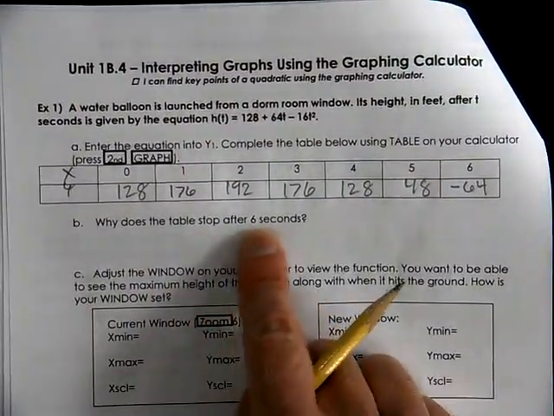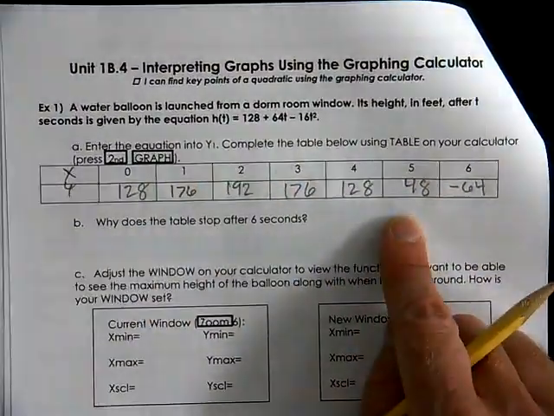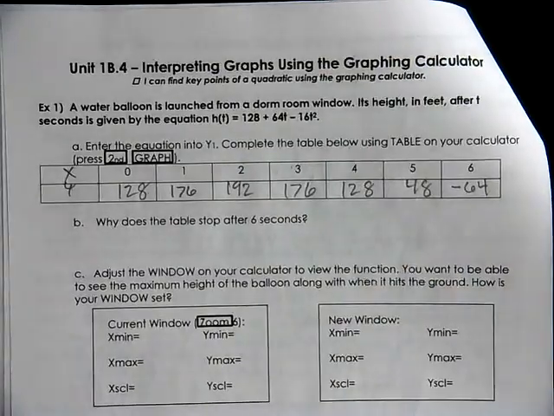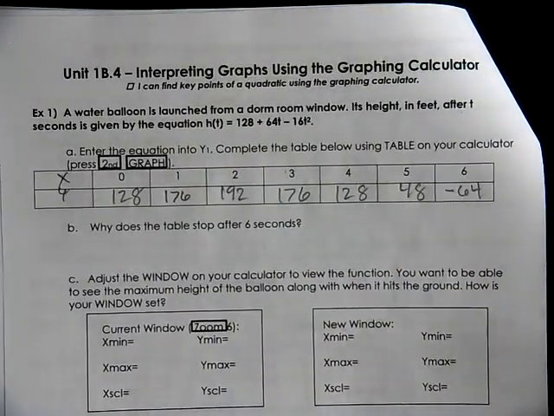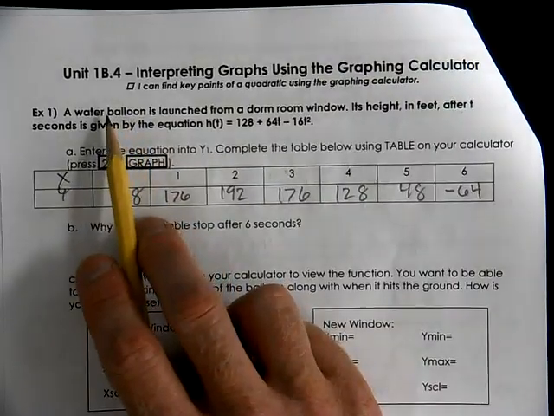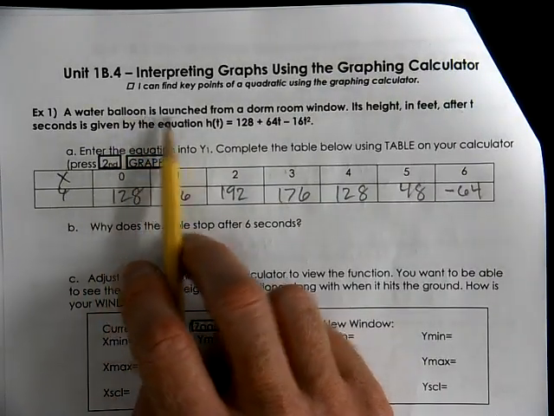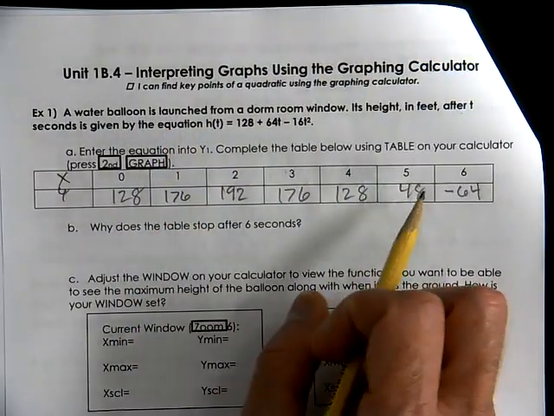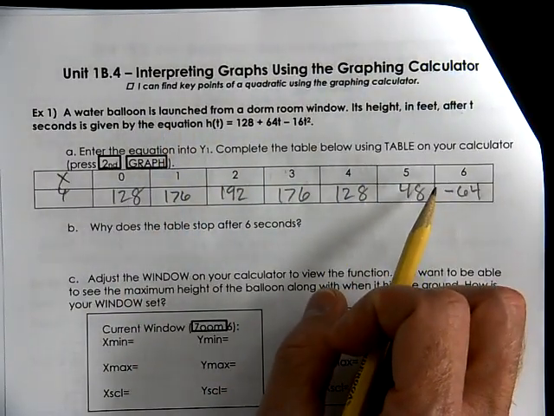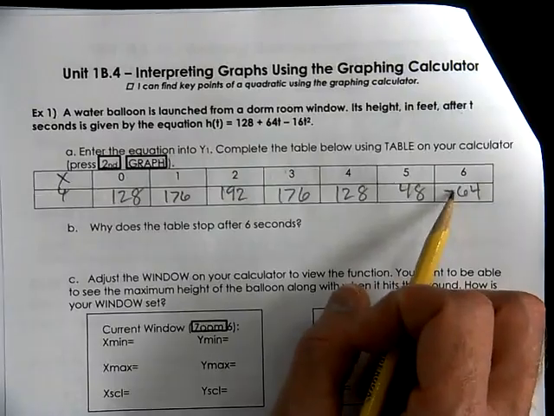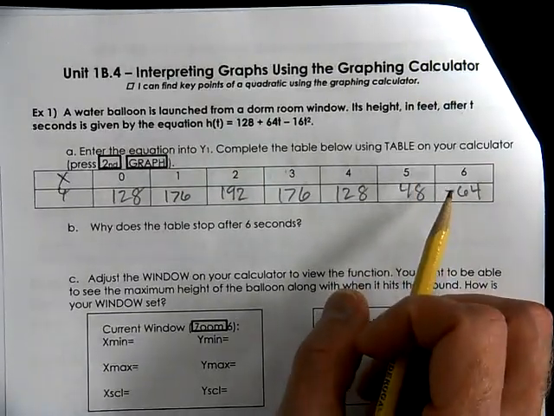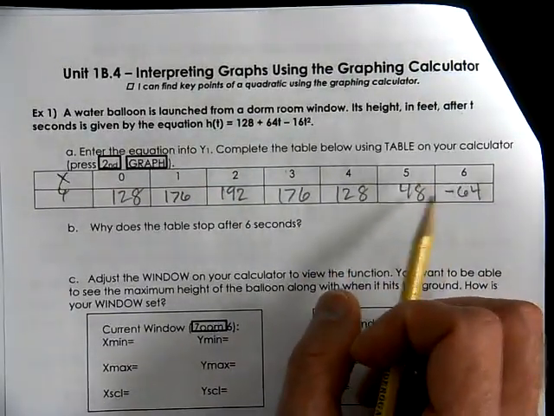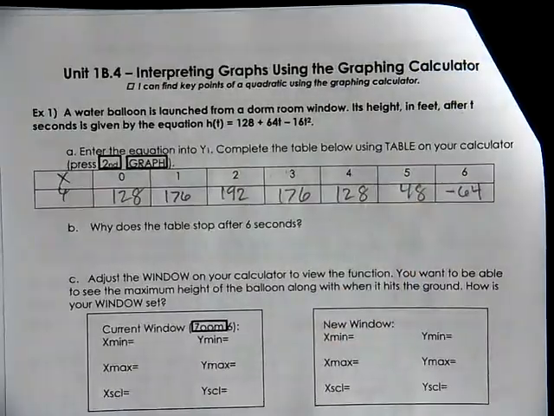Why does the table stop after 6 seconds here? So if we're thinking about our situation of a water balloon with a height, our water balloon hits the ground at 0. So as soon as we're negative, we're under the ground. We're not worried about the height of the water balloon anymore.